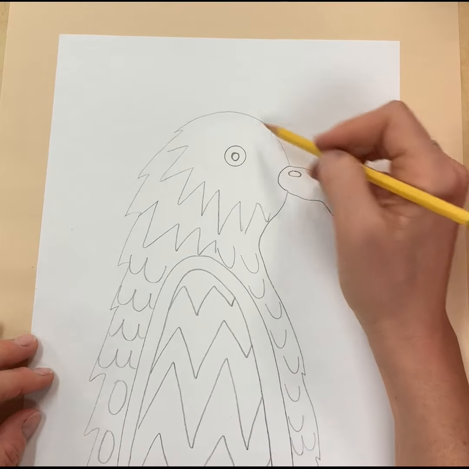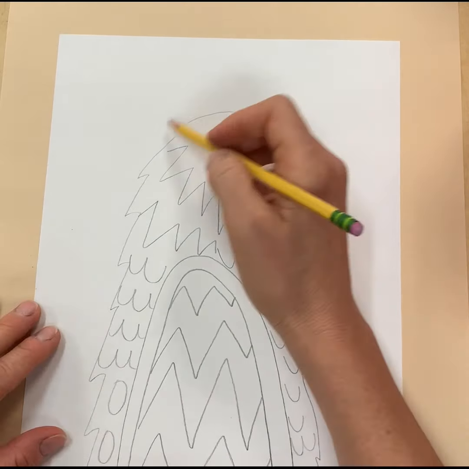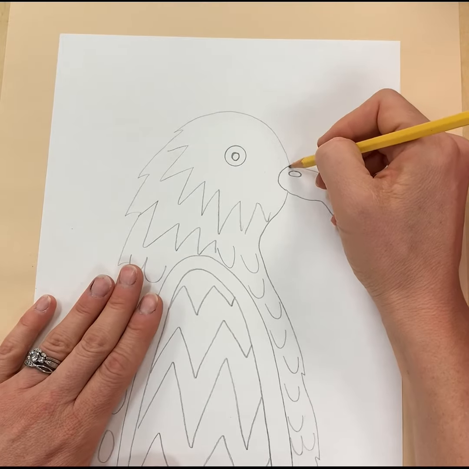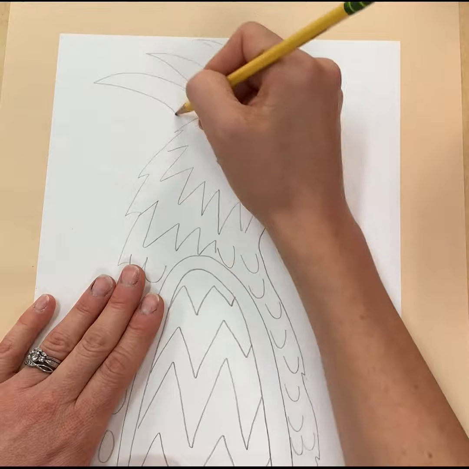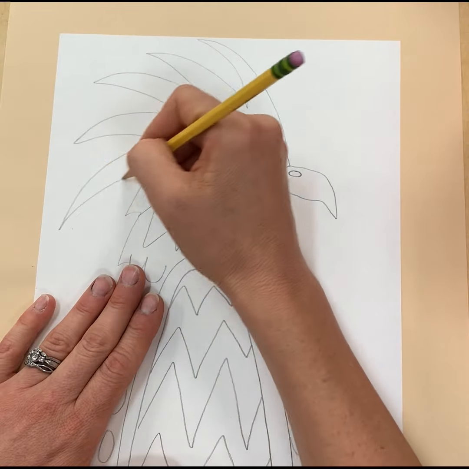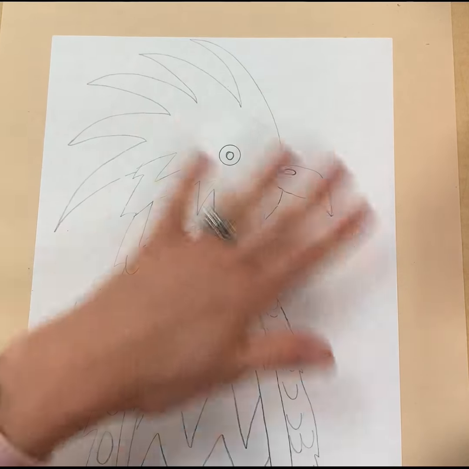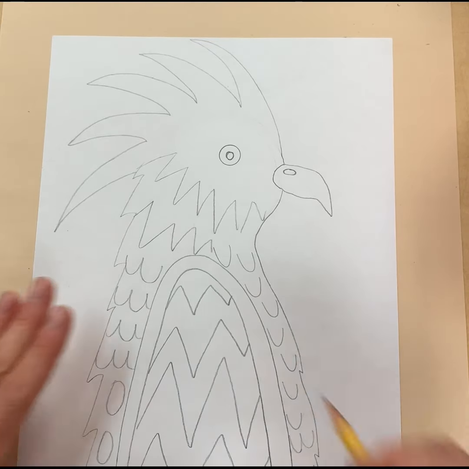If you like the look of this parrot with that smooth head, you can do that. If you wanted yours to have those big feathers up there, they're essentially those big zigzag lines again. Well, then you're going to go and think about what designs are you going to put in the background?